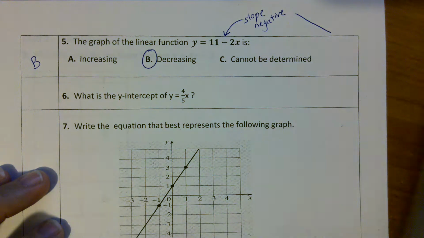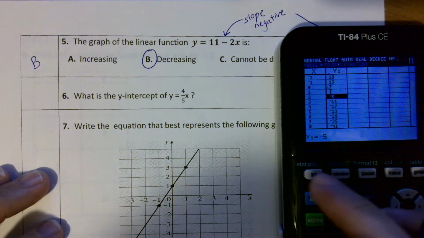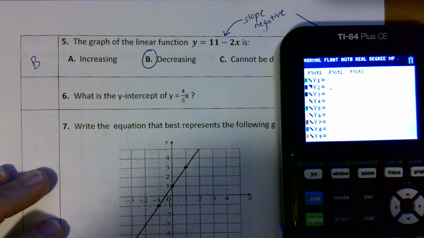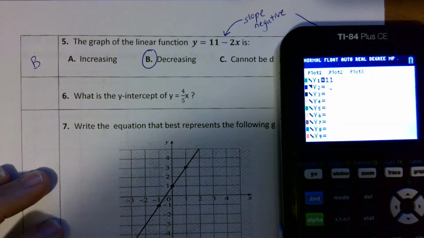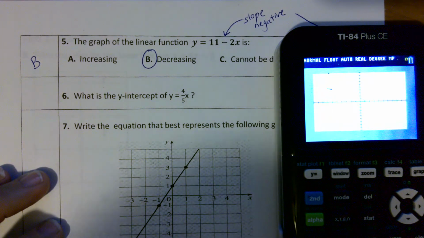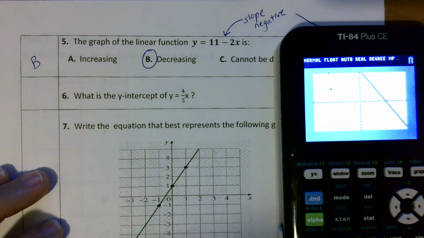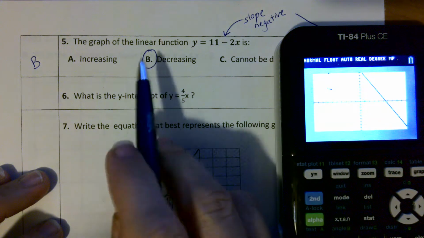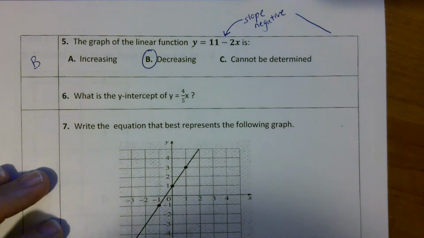But just to make sure, go to your calculator. Go to y equals, clear that, type in 11 minus 2x, and graph it. And look what happens. It is showing the line goes down. So we were right. It is decreasing.